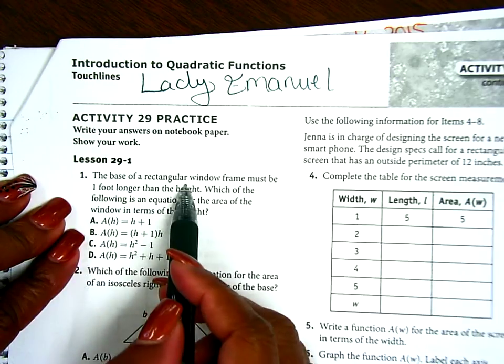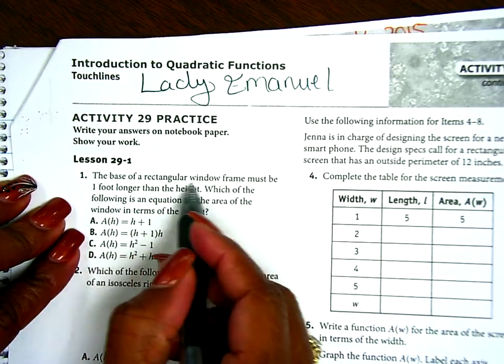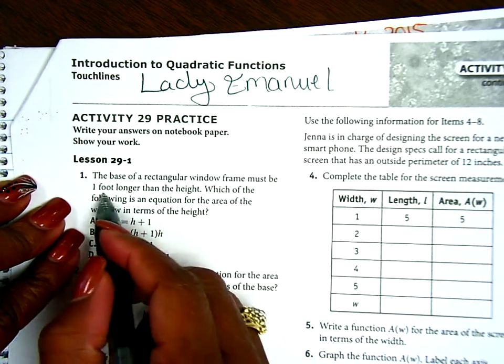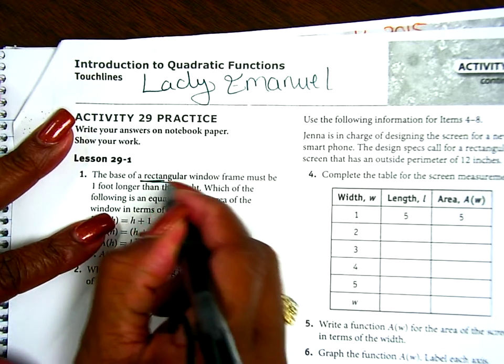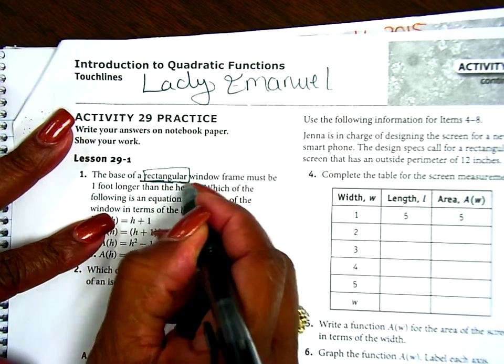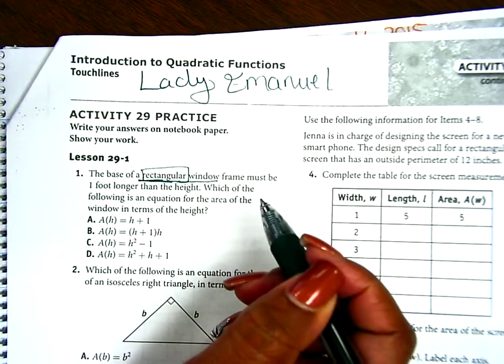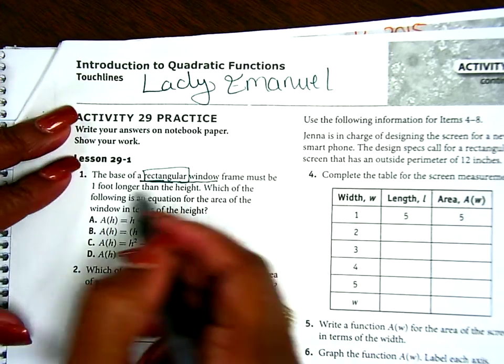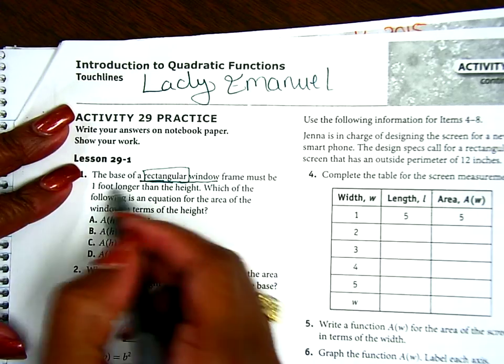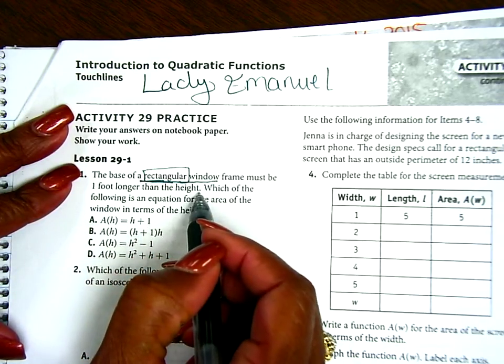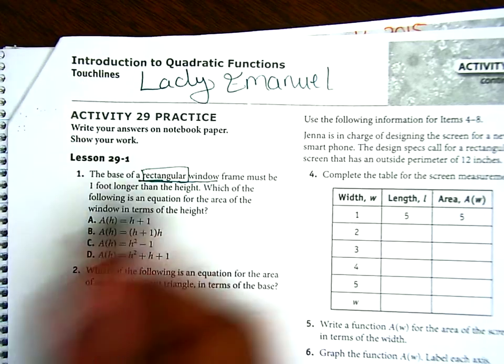Number one, you've got to read this. It says the base of a rectangular window frame must be 1 foot longer than the height. Now, it says rectangular window, so you're thinking about a rectangle. The base is 1 foot longer than the height.